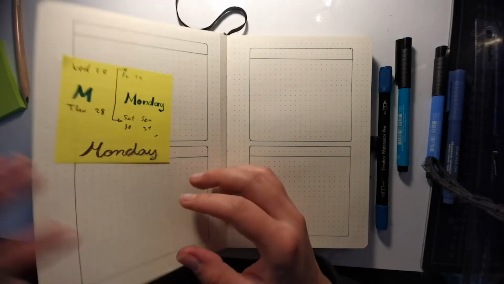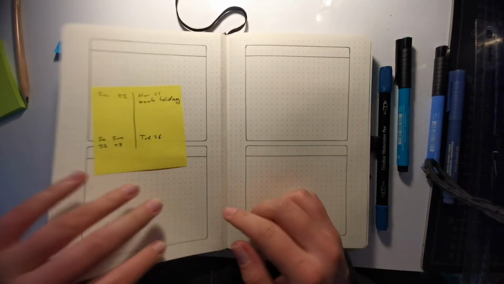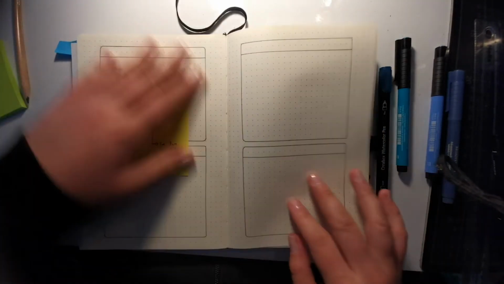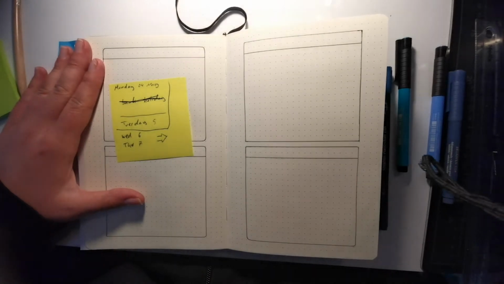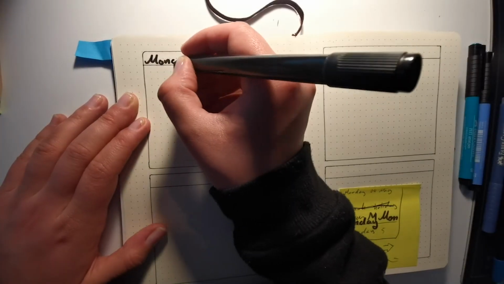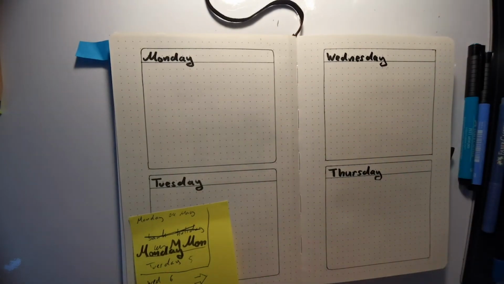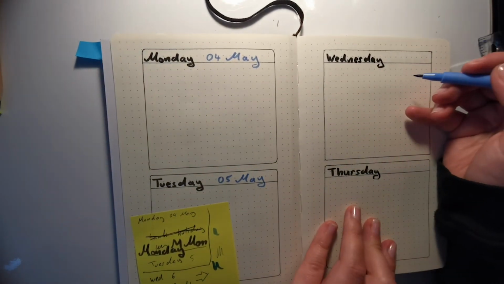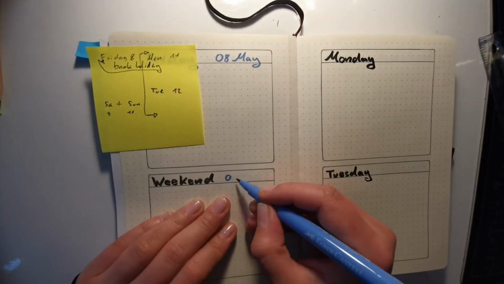Let's move on to the weekly spread. I finished drawing all the squares with the rounded edges that I wanted to have in my weekly spread off camera, because I thought it's not very interesting. And I'm really happy how it looks, and I'm looking so forward to start using it. And then I filled in the weekdays, and that is not very interesting as well, so we are going to skip that part. And I decided to go in with a blue pen to write the dates, which I thought looked really nice. It's all really minimalistic, kind of, but still nice.